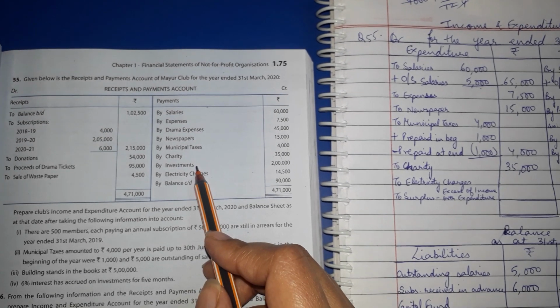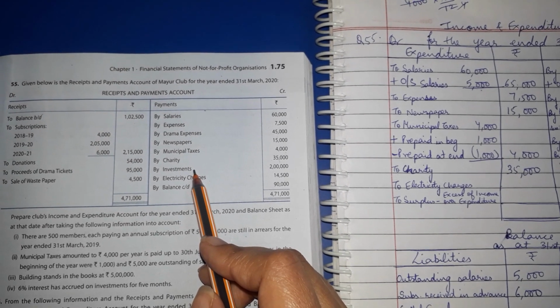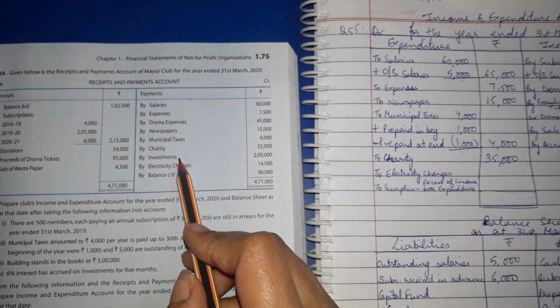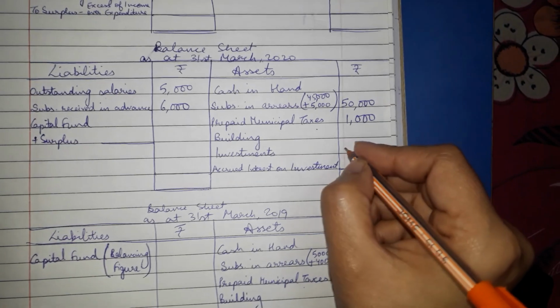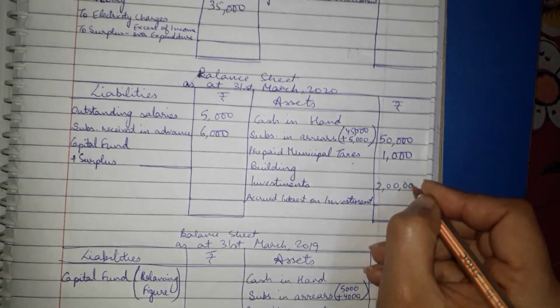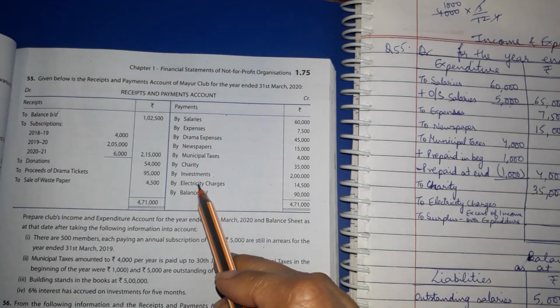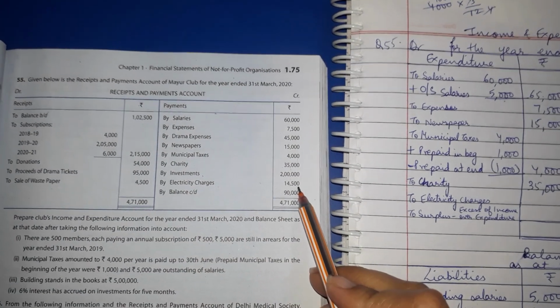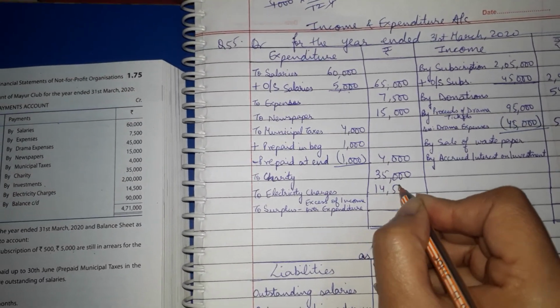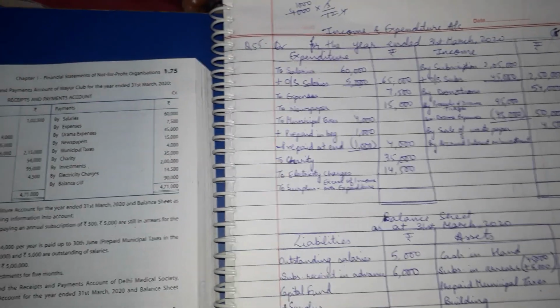Investment. Investment is a fixed asset for us. It will be shown on the asset side of balance sheet of the current year. So investment 2 lakh we will mention on the asset side. Electricity charges 14,500. Again on expenditure side 14,500. It's a regular expense for us.